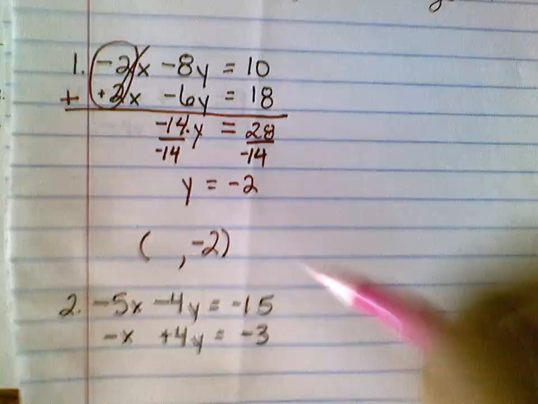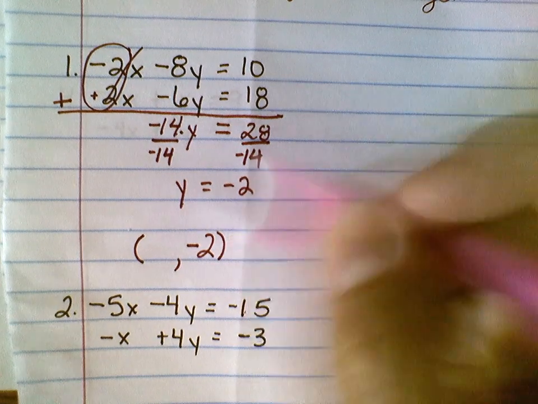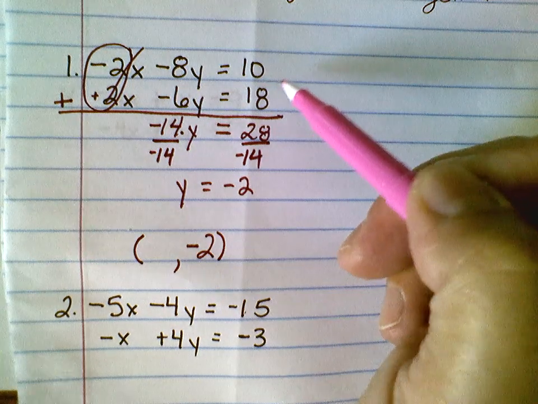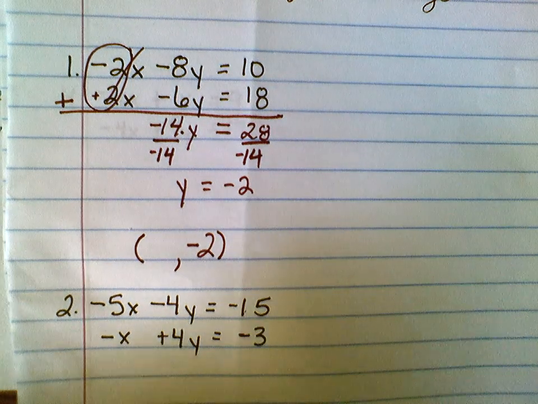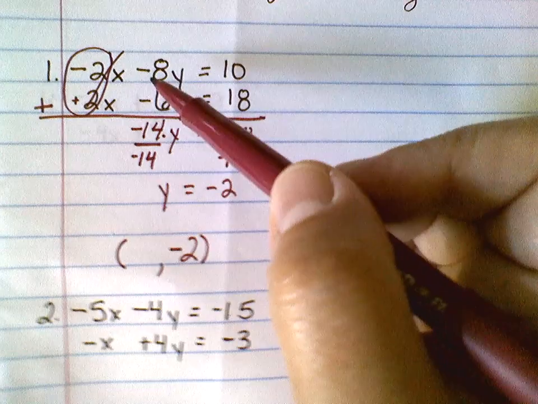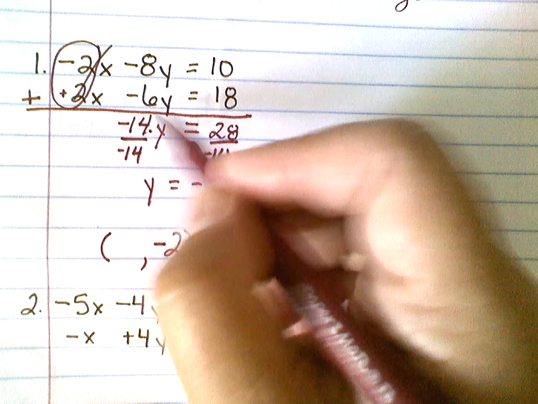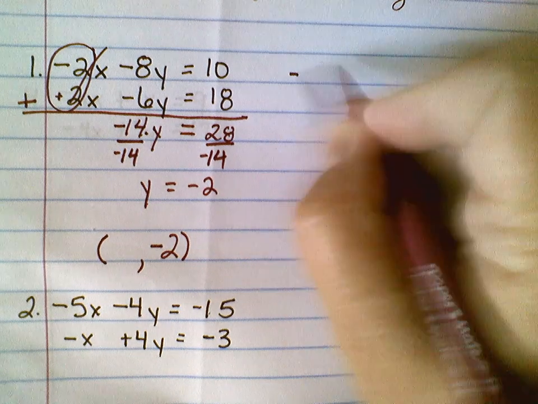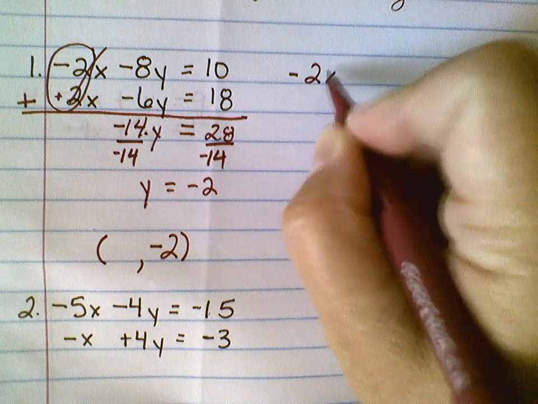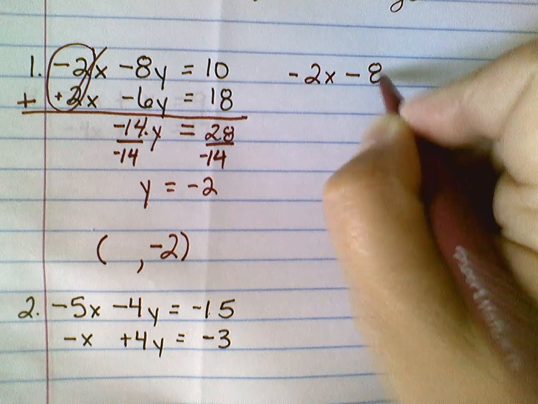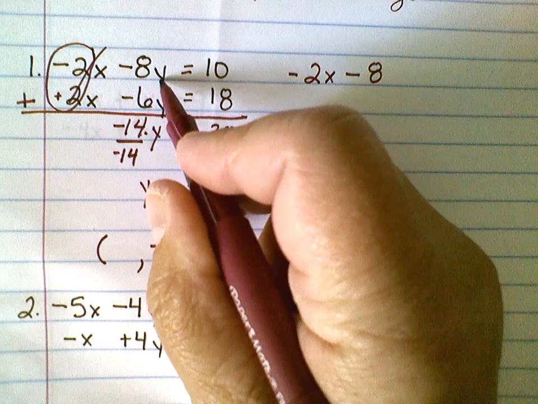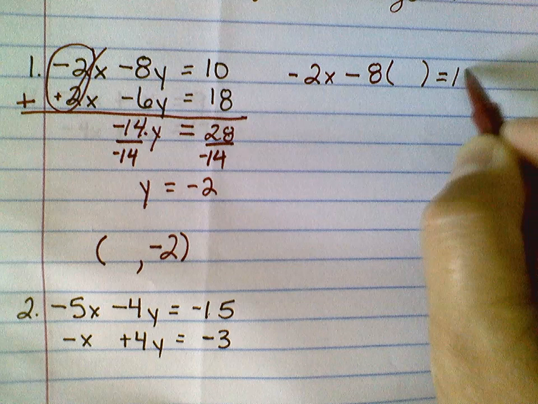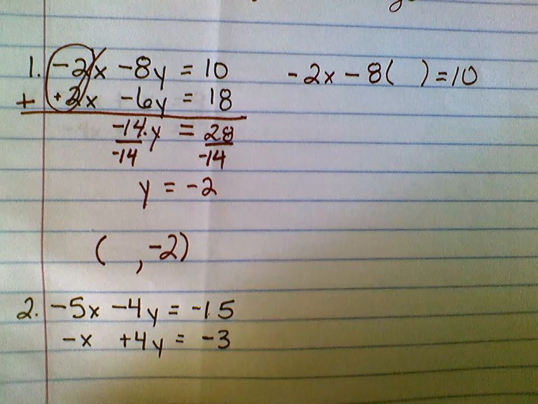And the way I can do that is I'm going to substitute this y value into one of our original equations to get that. It does not matter which one you pick. I'm going to pick the first one. So if I've got negative 2x minus 8, and I'm going to leave a space for this y because I'm going to substitute that negative 2 in.